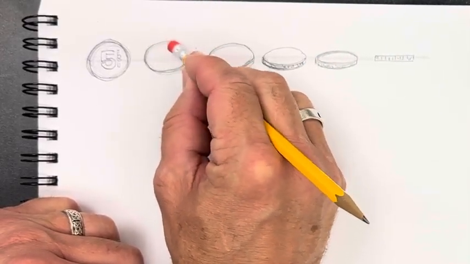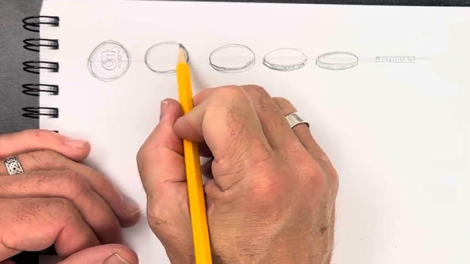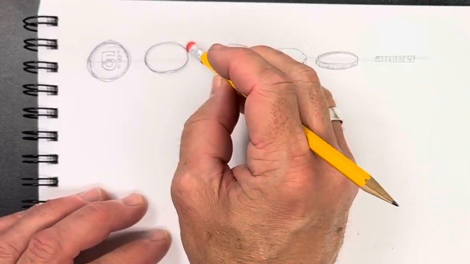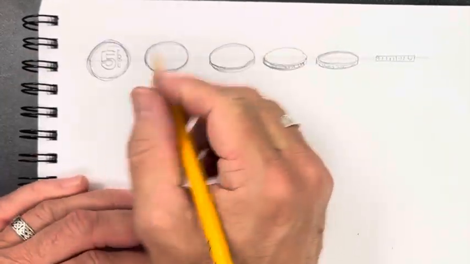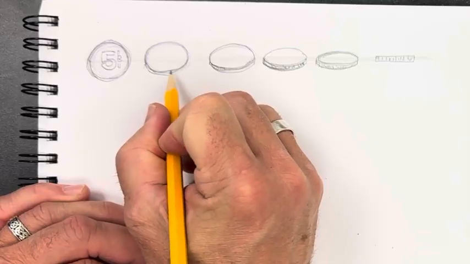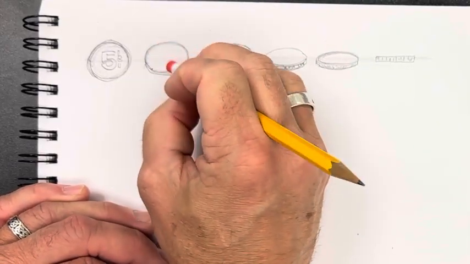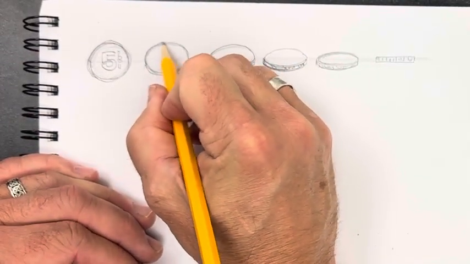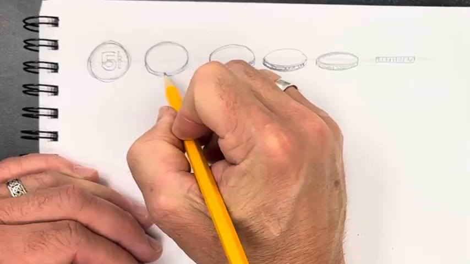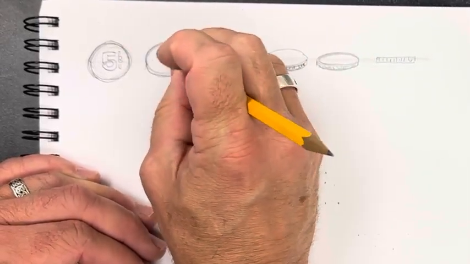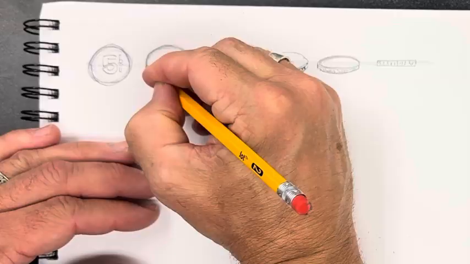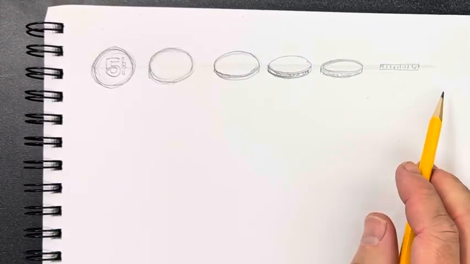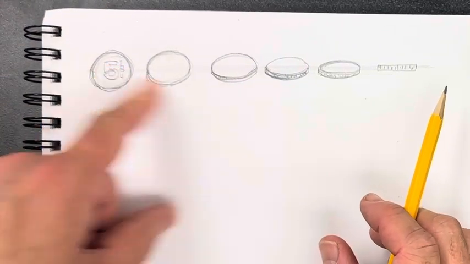Widen this one a little bit. Okay, so the transition from looking down on it to looking at the side.